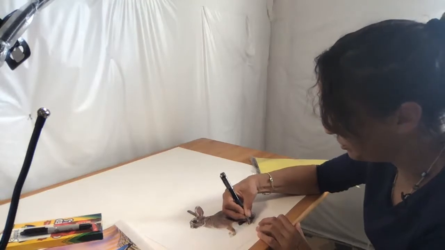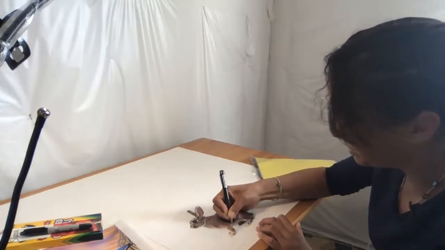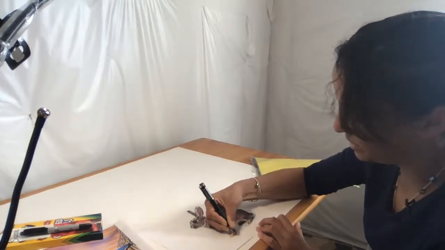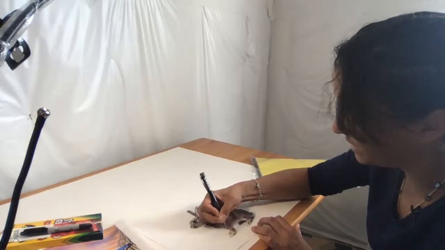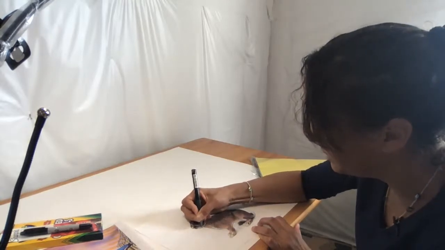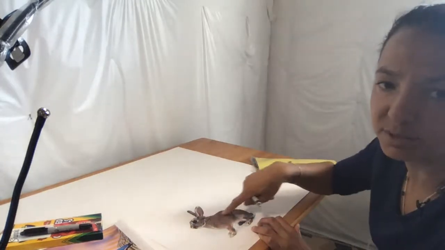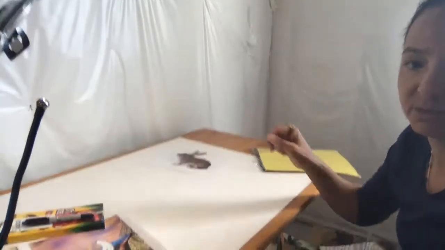So again, if you're just joining me or watching this video live, I'm doing the image transfer project and trying to show you guys some other cool things you can do with it. Right now, I'm going to do this little bunny really quickly, just a little outline. You can see I'm just going over the outlines of the bunny. So now I'm going to see the bunny transferred. And there's my little rabbit.